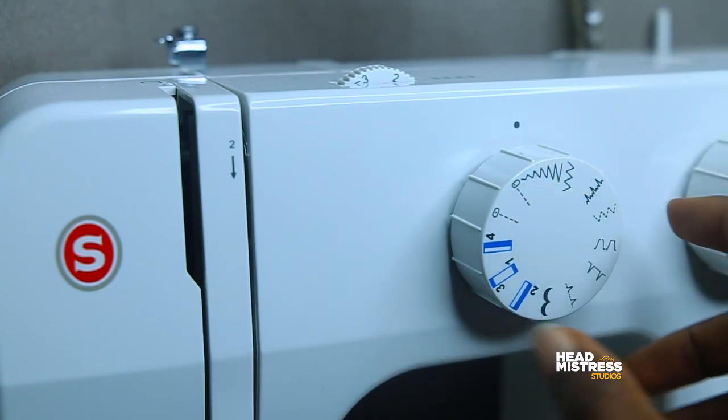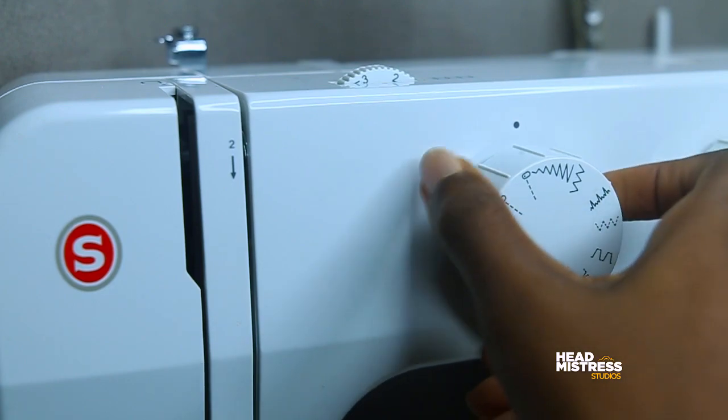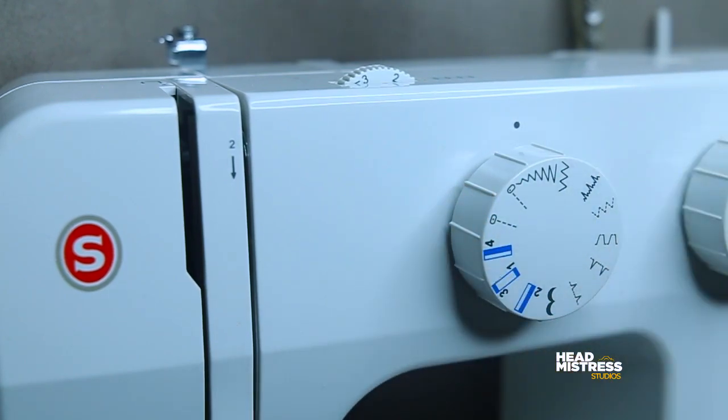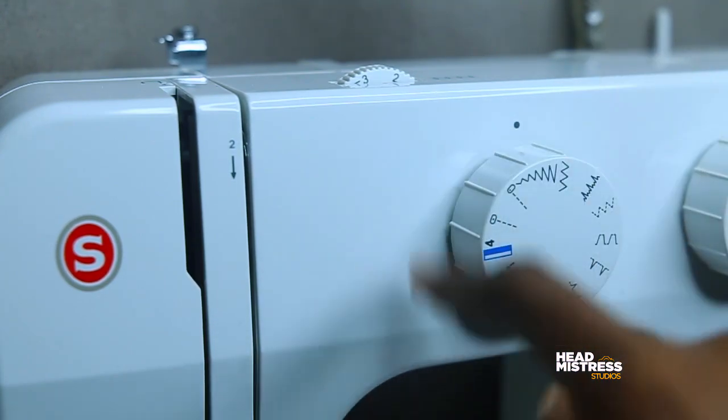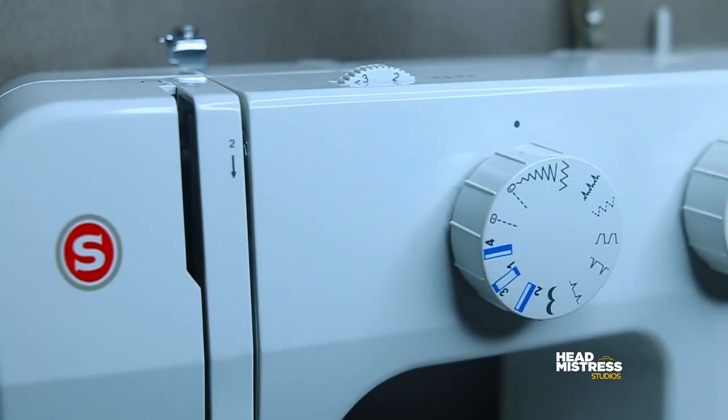Now if you want to turn, you just move it from one side to the other side. The pin will adjust with this. Okay, so that's all about this function here.